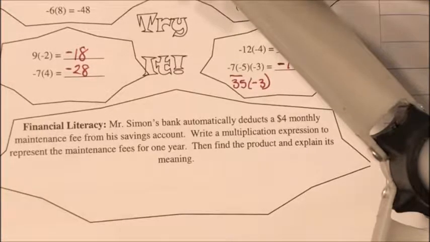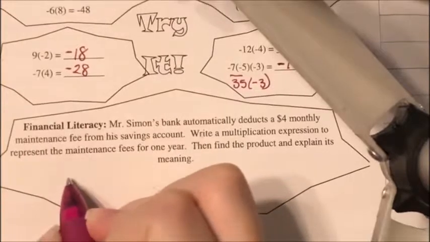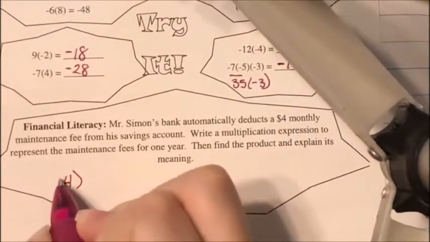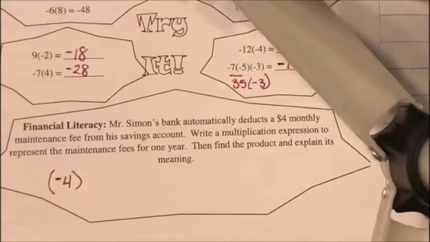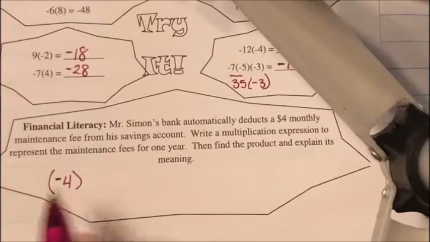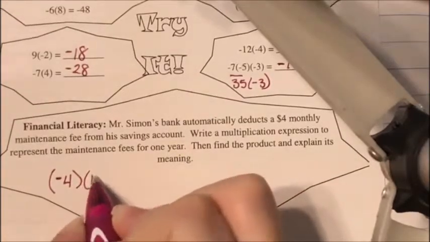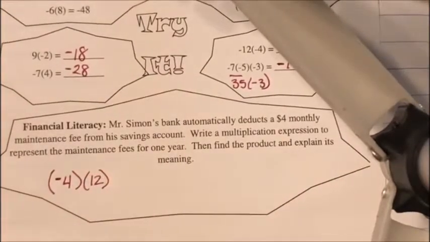Okay, so $4 a month, right? And they're deducting, which is negative. So the bank is taking money out. So that's a negative, and that's per month. So there are how many months in a year? 12 months in a year. So I need to take this number times 12.